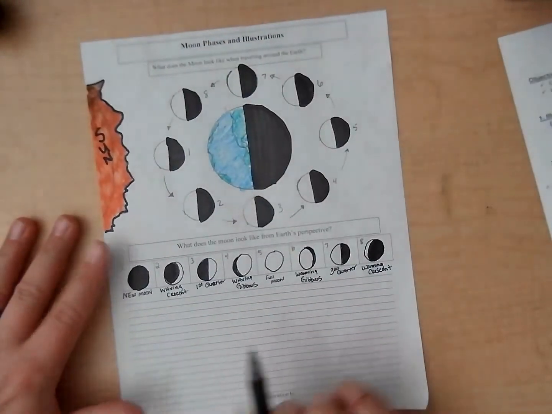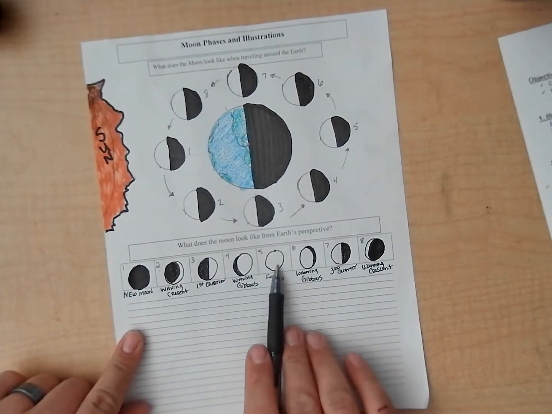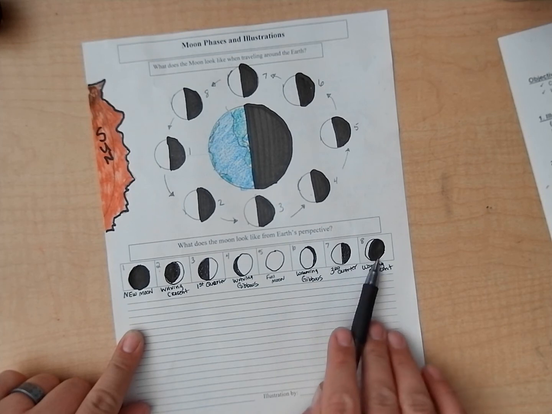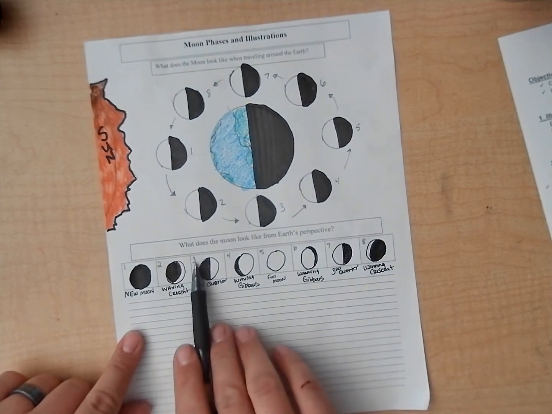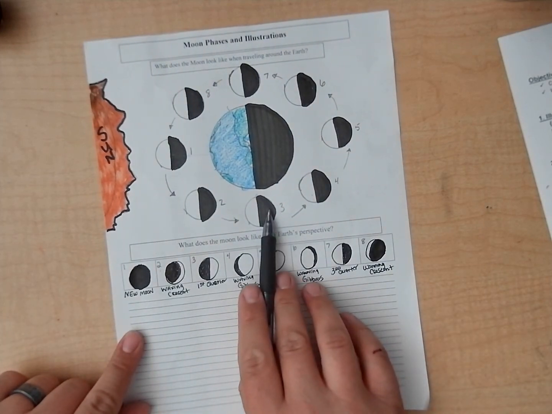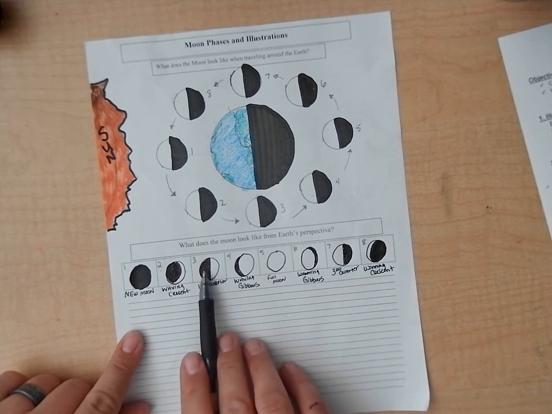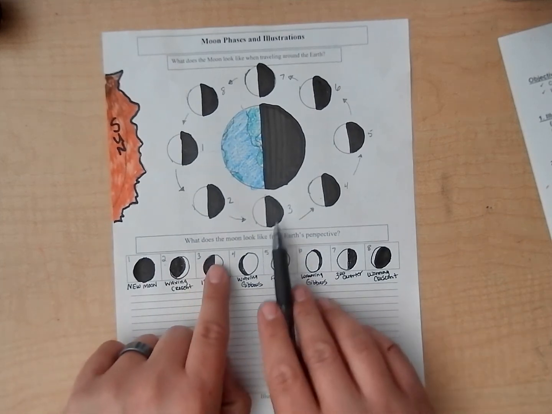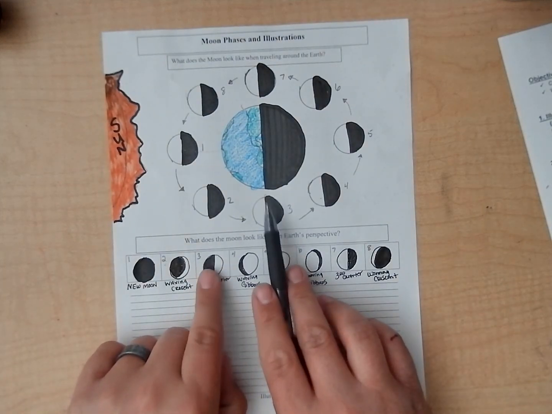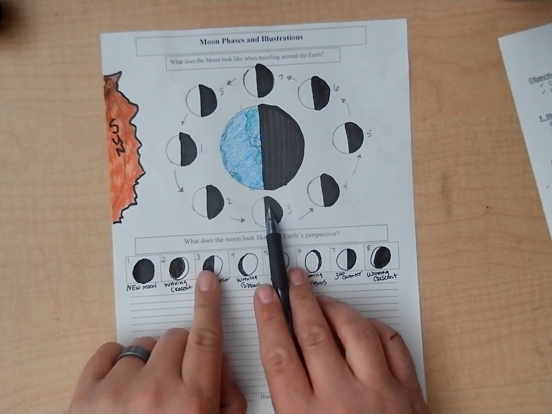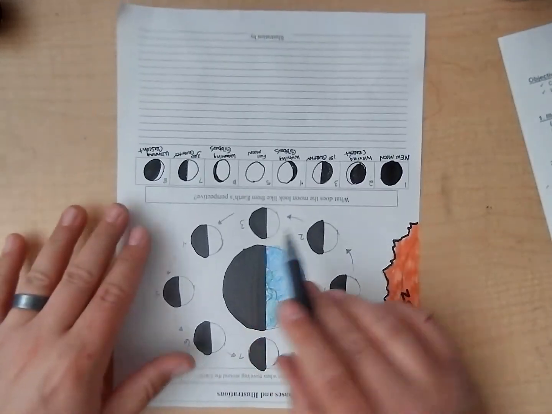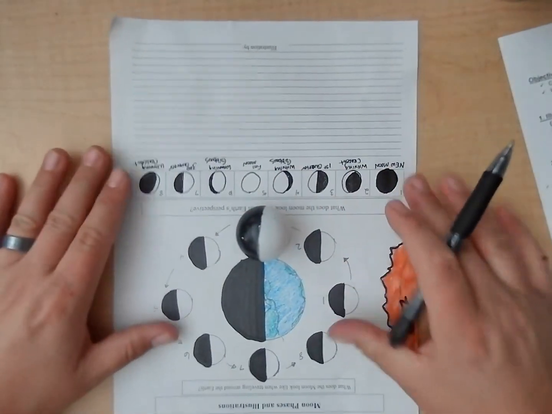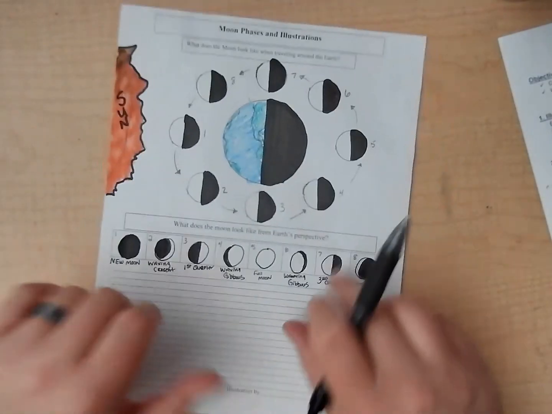Now you're done. You've got all the moon phases from the perspective of how we see it on Earth right here. The numbers are matching. So if I go to number 3, it looks like this from Earth, but it looks like this from space. What? They're opposite. I know. Because you're looking at it from Earth's perspective. So you'd have to spin it around and pick it up and look at it from this perspective. And that's why it's the opposite. All right.